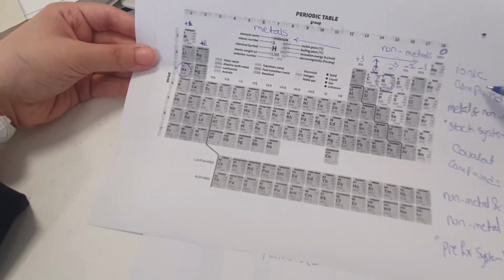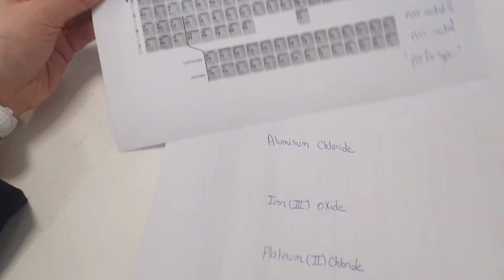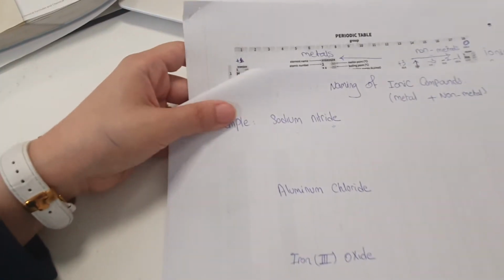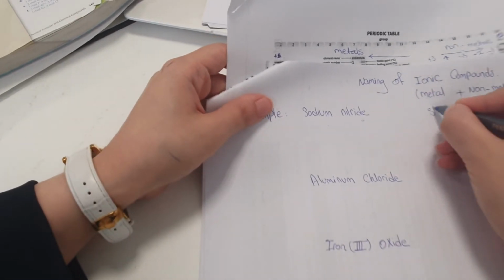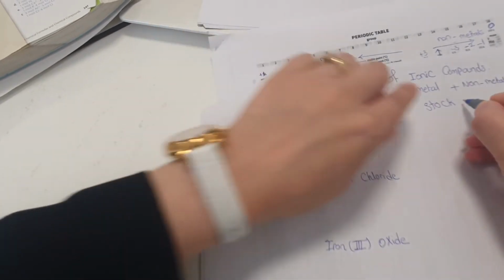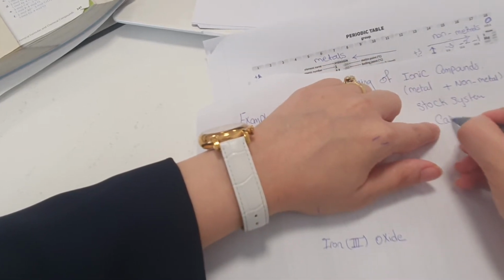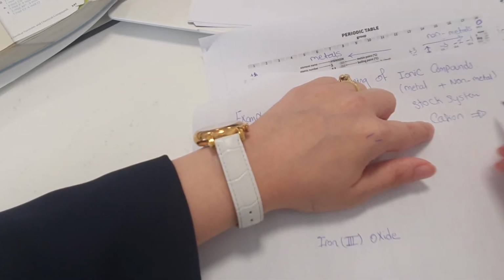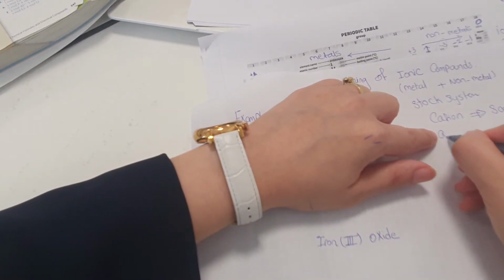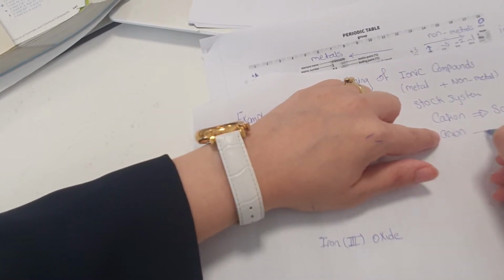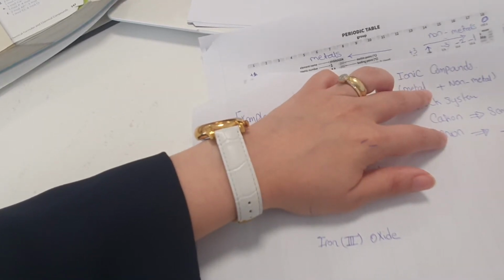So metal with non-metal, it is what? Ionic compound. So it follows the stock system. What does the stock system say? The stock system nomenclature says that the cation, you give it the same name, while the anion, you add to it the suffix ide.